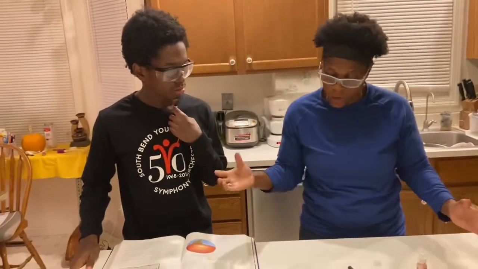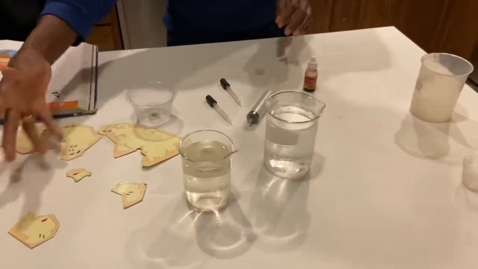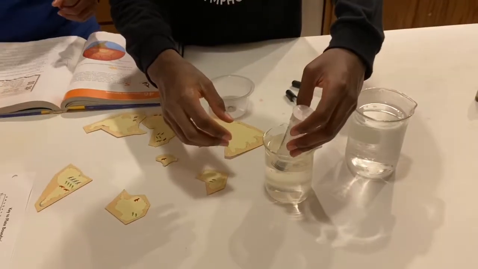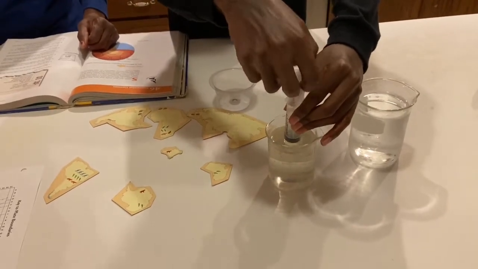Okay, what's next? Oh, you know what? I'm sorry. Let me just first tell you what the materials are. We should always do that. We have beakers. We have a syringe. We have a vial, a cup. Obviously, you know, the cards. 5 milliliters. Okay. So pull up to 5.